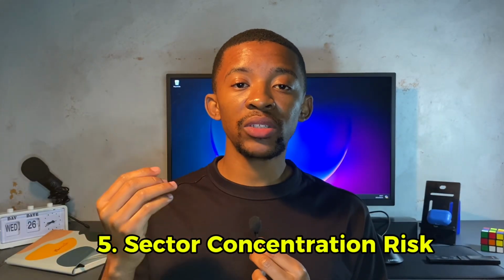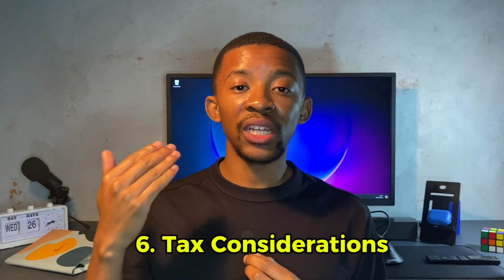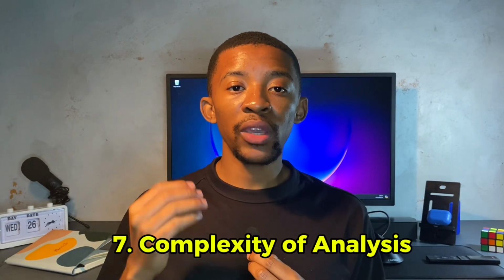Disadvantage number five is sector concentration risk. Some REITs may concentrate heavily in specific property sectors, for example, retail, hospitality, or geographic regions. Concentration risk can increase vulnerability to sector-specific downturns or local economic conditions. Disadvantage number six is tax considerations. While REIT dividends may have favorable tax treatment, investors should consider their individual tax situation and potential tax implications of investing in REITs, unless their REIT investments are held in tax-advantaged accounts. Number seven is complexity of analysis. Evaluating REIT investments requires understanding of real estate markets, property valuation, lease terms, and economic factors.